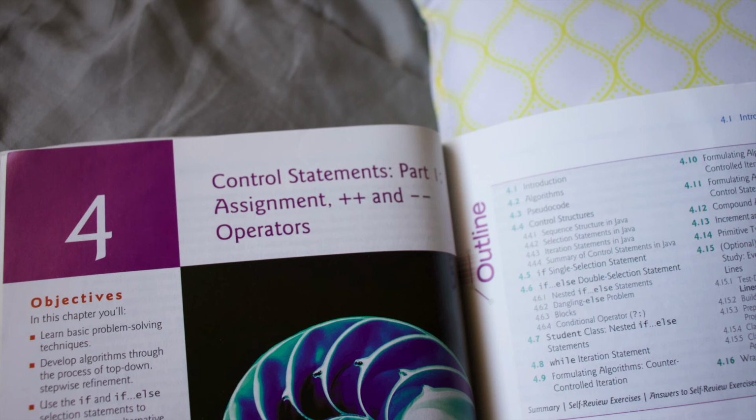Prefix decrement would be --b: decrement b by 1, then use the new value of b in the expression in which b resides. And postfix decrement, b--: use the current value of b in the expression in which b resides, then decrement b by 1. So it's good to know.